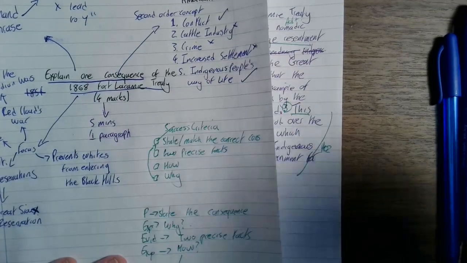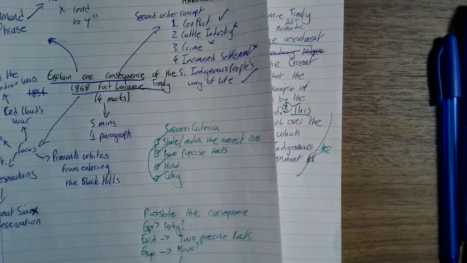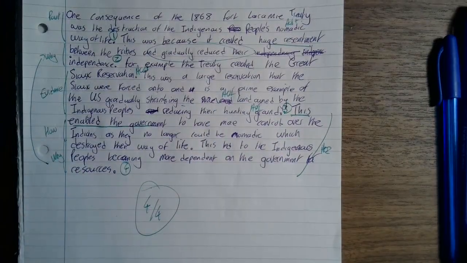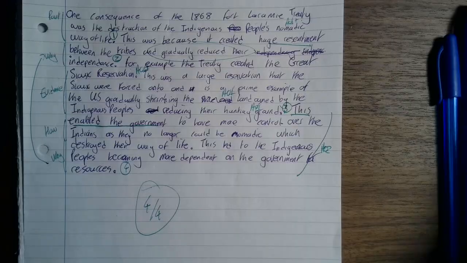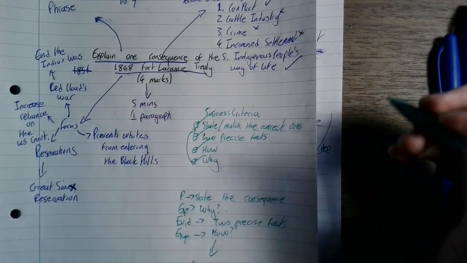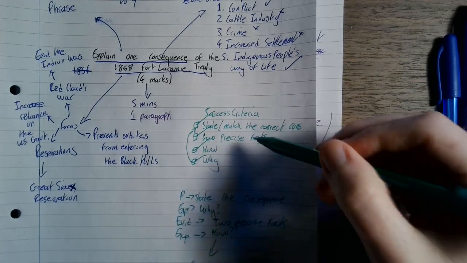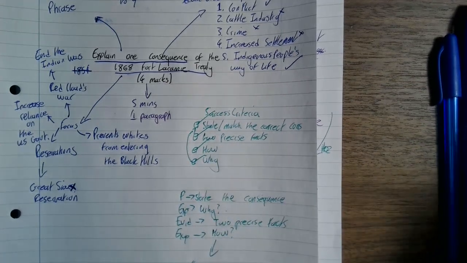So again, if I just go back to my success criteria, I've stated it. I've got 2 precise facts. I've got my how, I've got my why, making it, as I've already written here from a slight technical malfunction, 4 out of 4. So if you want to spend the time now looking over that success criteria to work out your score, obviously if you're missing your how or your why, or you've only got 1 fact, that will make it 3 out of 4.